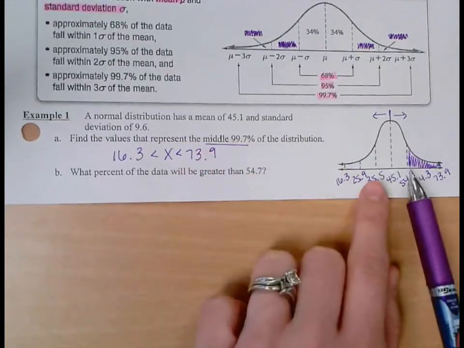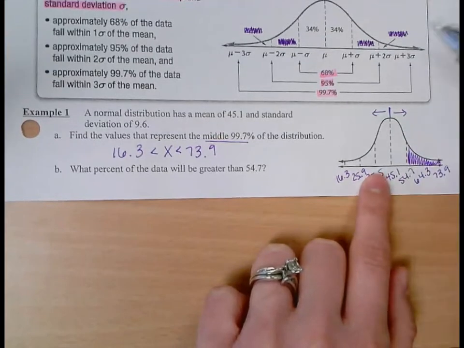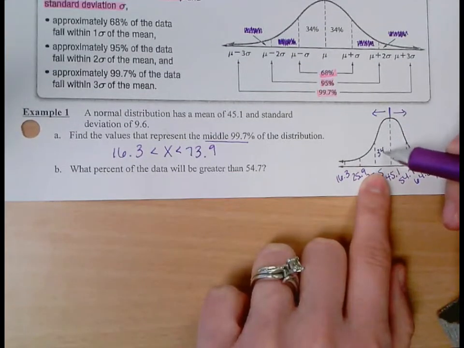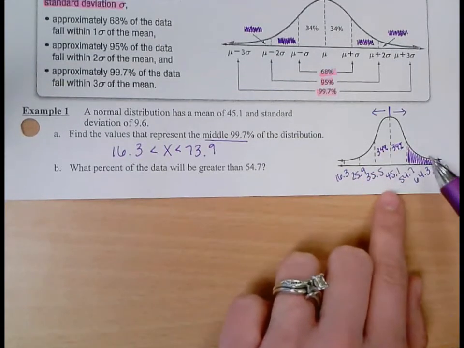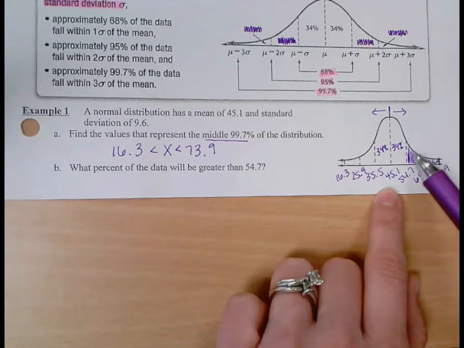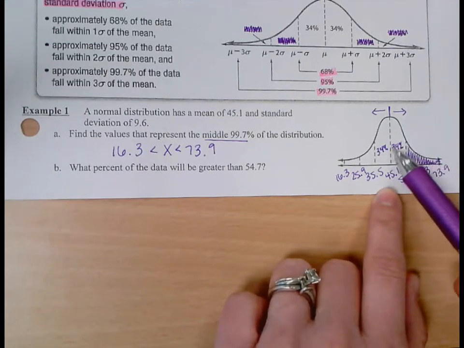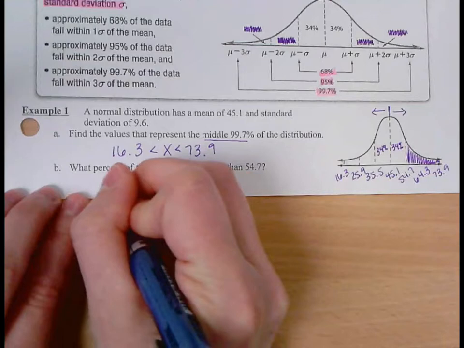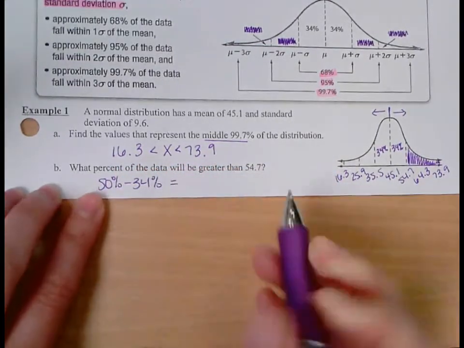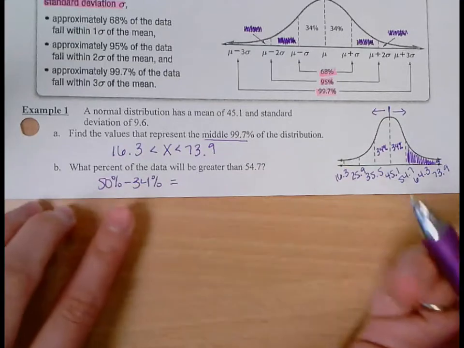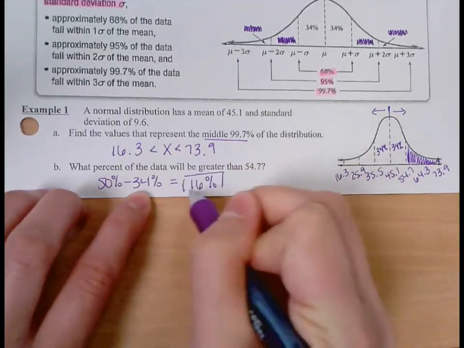I know that within one standard deviation, this is 68%. So these are both 34%, half of 68. So the probability I'm looking for is 50% of the data minus 34%, meaning what percent of the data is greater than 54.7? 16% of the data.